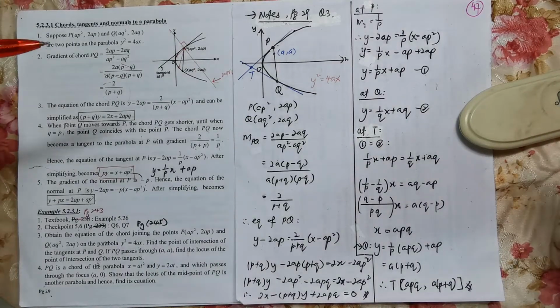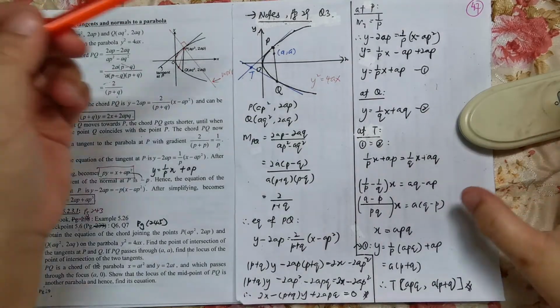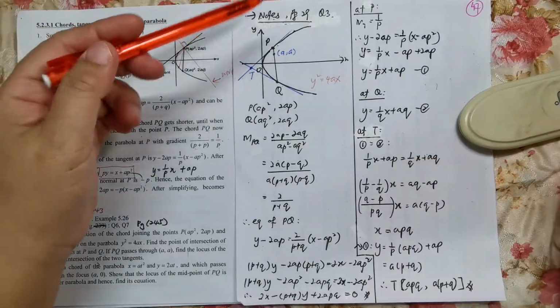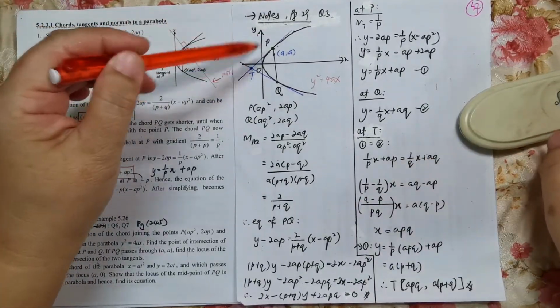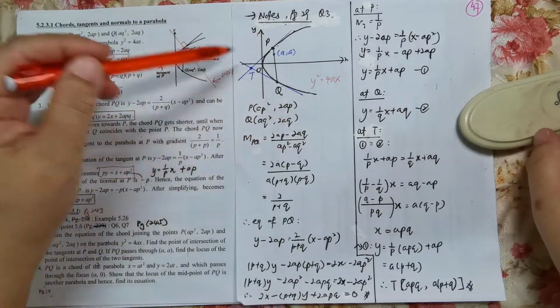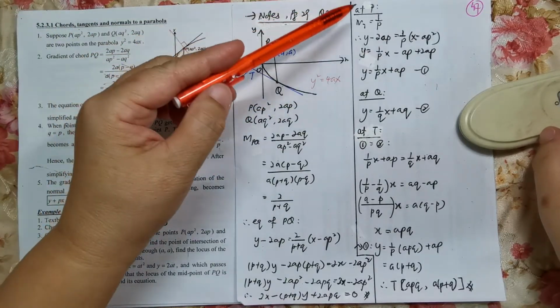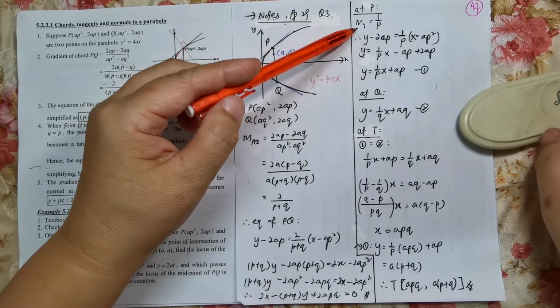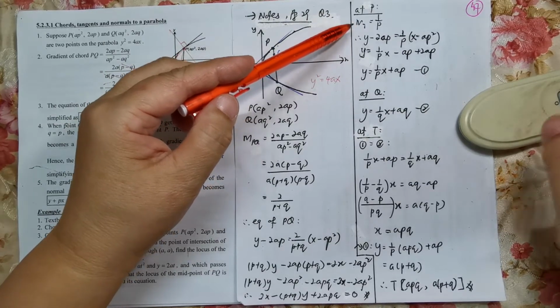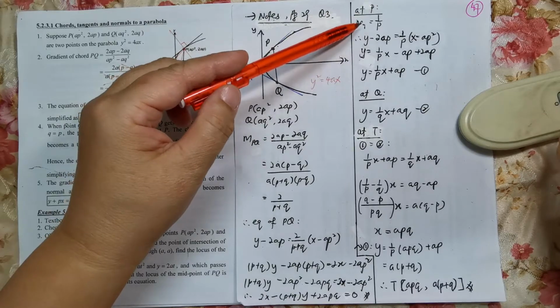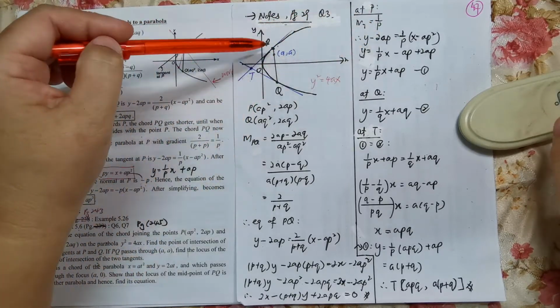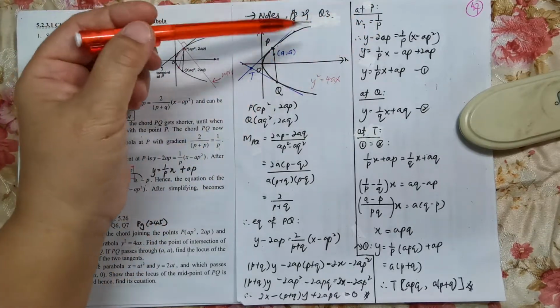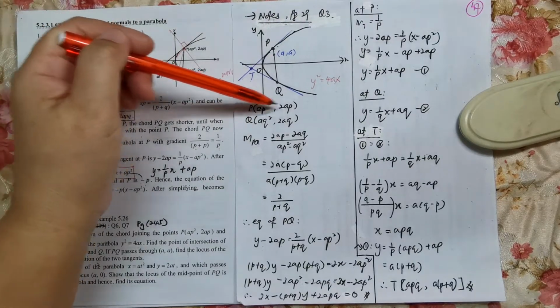So they want you to find the intersection point first. Very simple, because this is an intersection point, I need the equations of these 2 tangents. So we find the equation of the tangent at P first. You have learned this in the notes at the beginning of this video: the gradient of the tangent is 1 over p, because the parameter is p. So use point P.